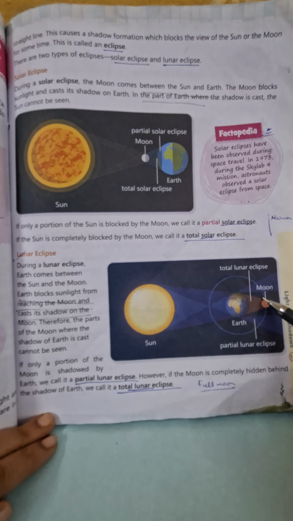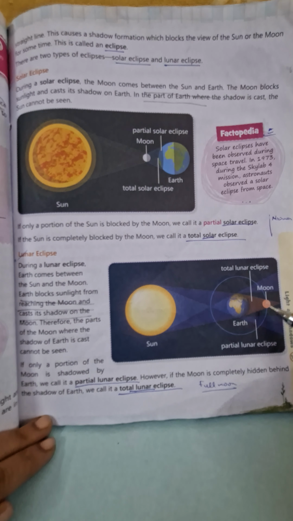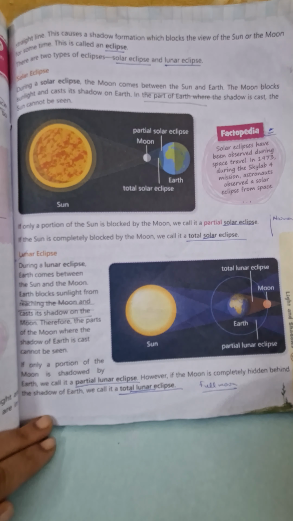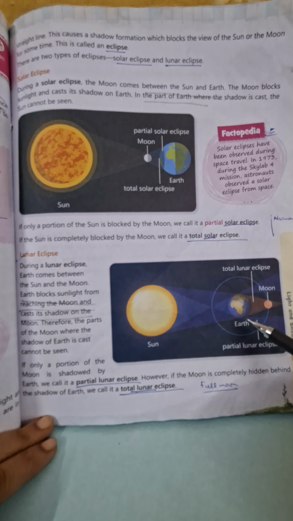See here again the orbit alignment is different, which you will not be able to understand on paper. It's very important to visualize in a 3D form how they come in a straight line and how they are aligned. And this is more frequent as compared to the solar eclipse. And the reason why the moon becomes red, see, we have this sunlight splitting into parts. Only the red part of the light remains here. The other light gets scattered, I think blocked. So only the red light remains, and that is why it appears red.